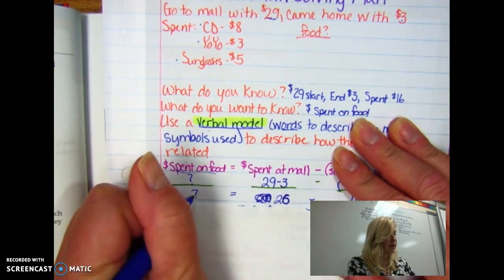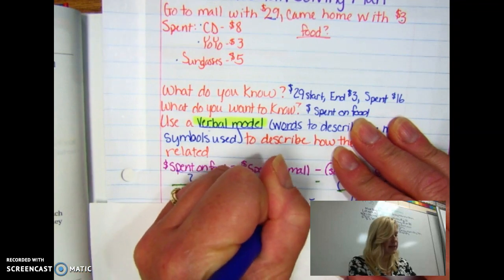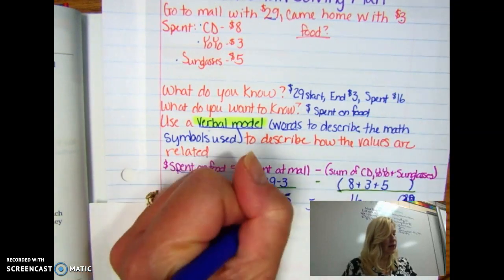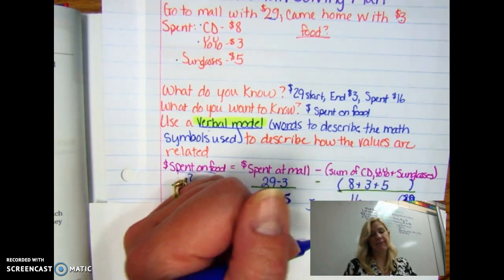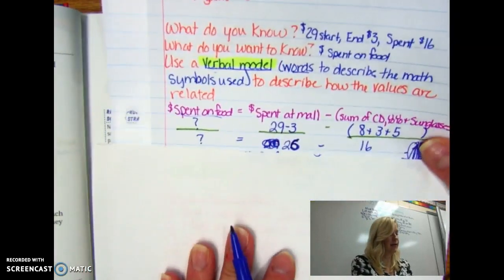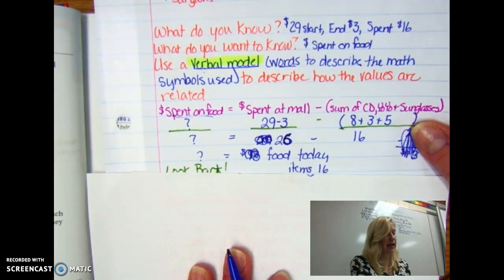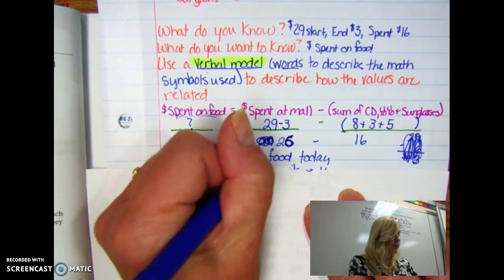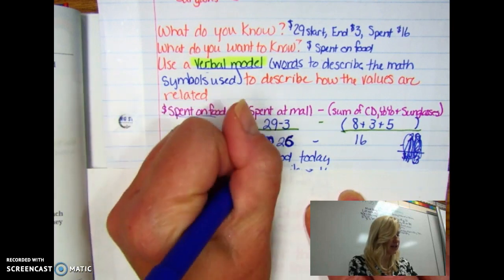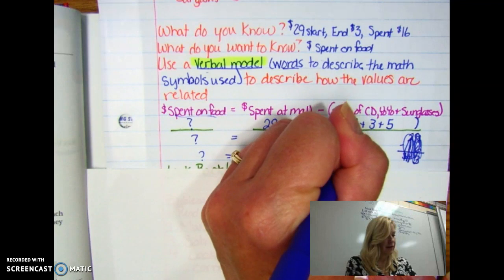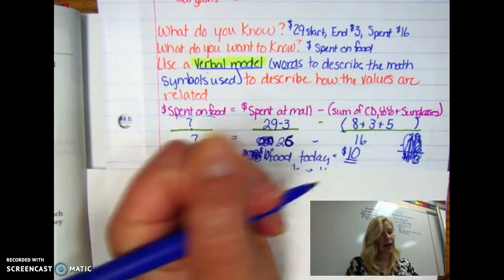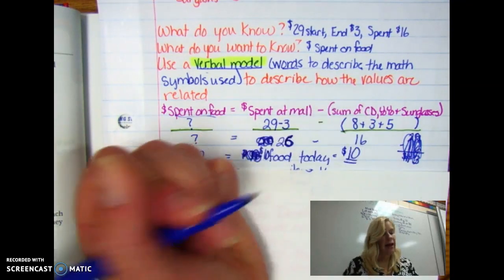So down here, the question mark is going to equal, and I didn't draw my 6 very well, 26 minus 8 plus 3 plus 5, which is 16. My final answer will be, sorry about all my chicken scratch here, $10 on food today. Put it clearly over here. I spent $10 on food.